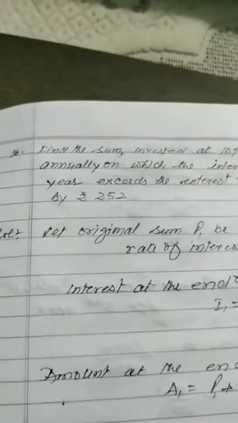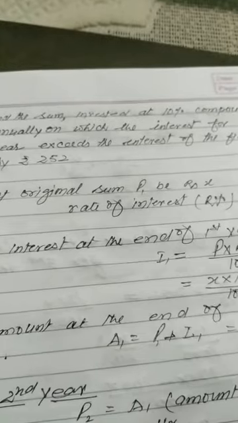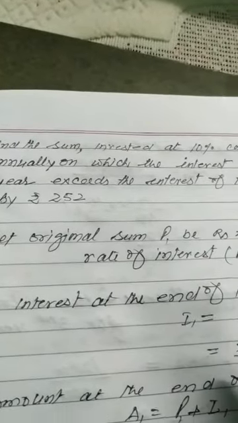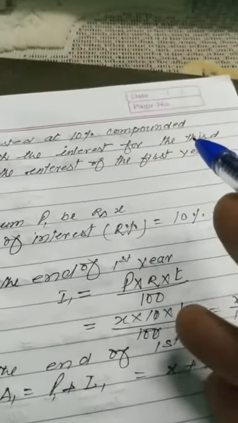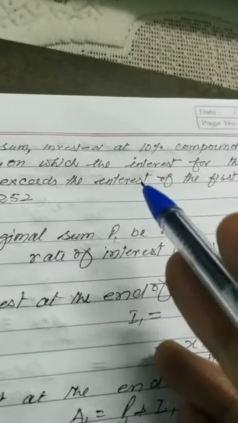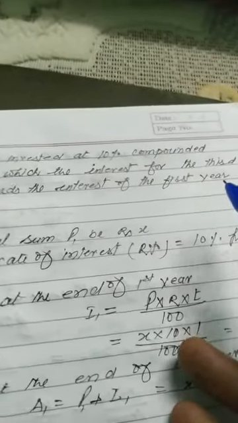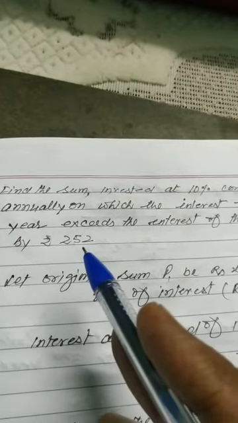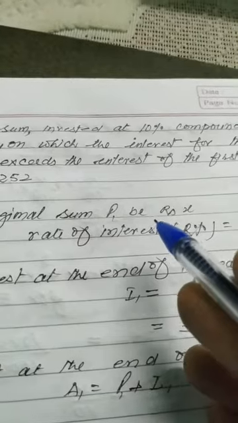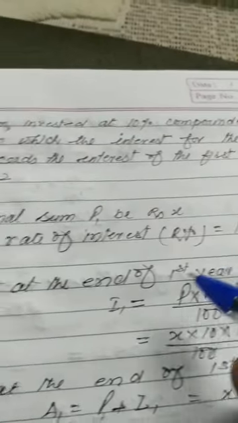29,160. आगे हमारे पास है क्वेश्चन नंबर 10th. Find the sum invested at 10% compounded annually on which interest for the third year exceeds the interest of the first year by 252. Solution: original sum P1 we have, that is X rupees, rate of interest that is equal to 10% per annum.